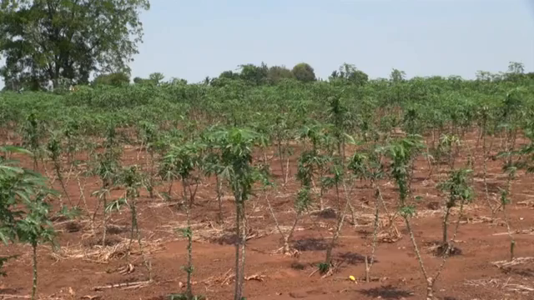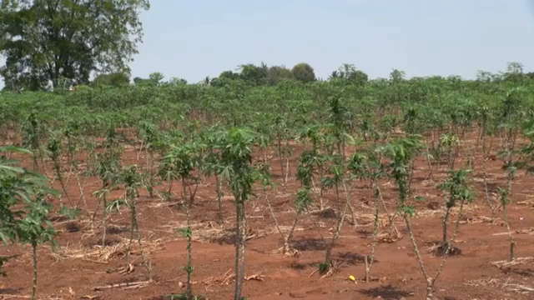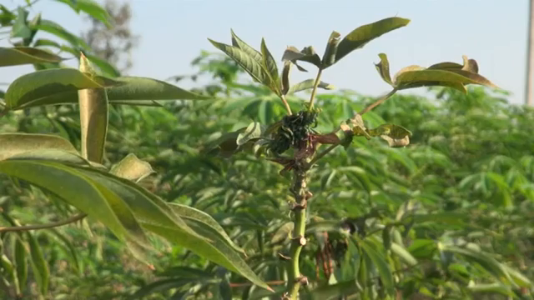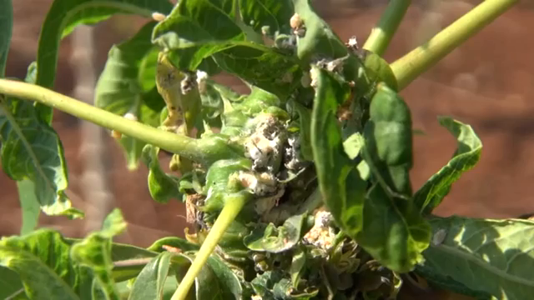If you grow cassava and do not yet have this pest, you better learn to recognize it, so you can manage it when it arrives, or even prevent it from arriving.